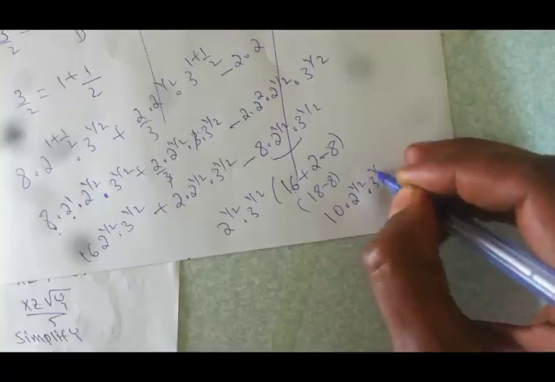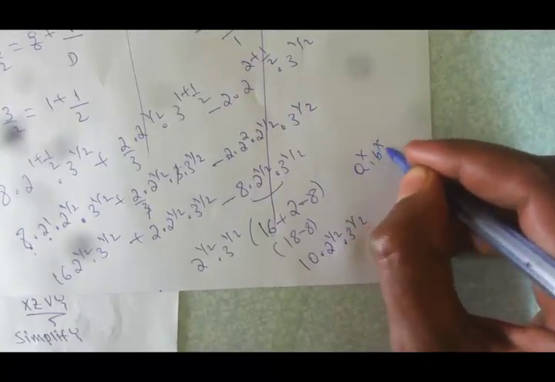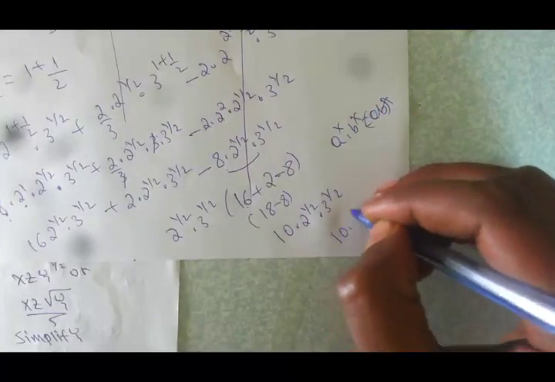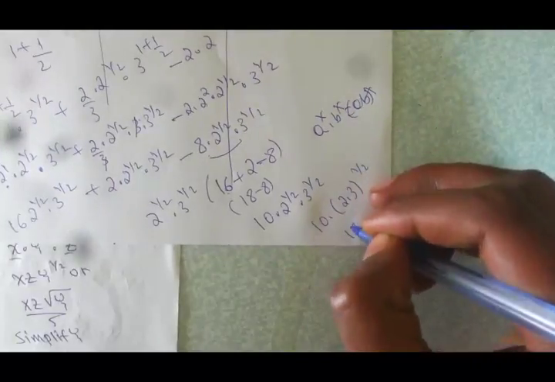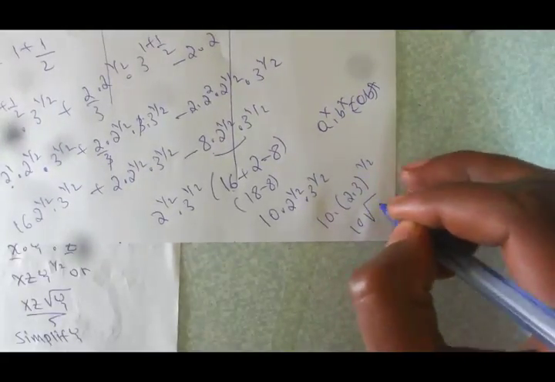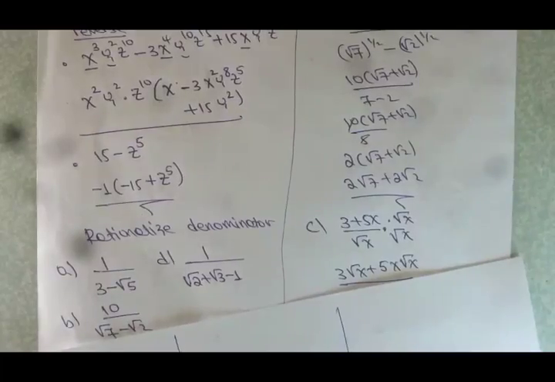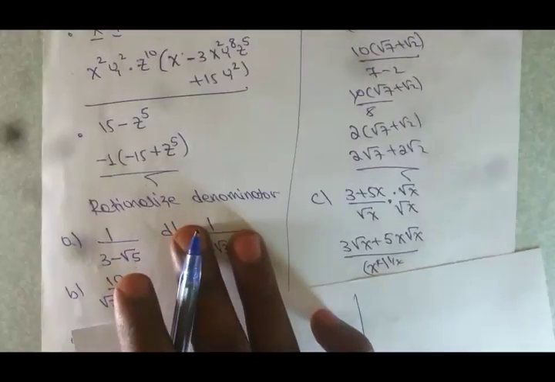times 3 raised to 1 over 2, and we know that a raised to x times b raised to x is equal to ab raised to x. Therefore 10 times 2 times 3 raised to 1 over 2, this is equal to 10 square root of 6, which will be the answer. And now we are going to discuss how to rationalize a denominator.